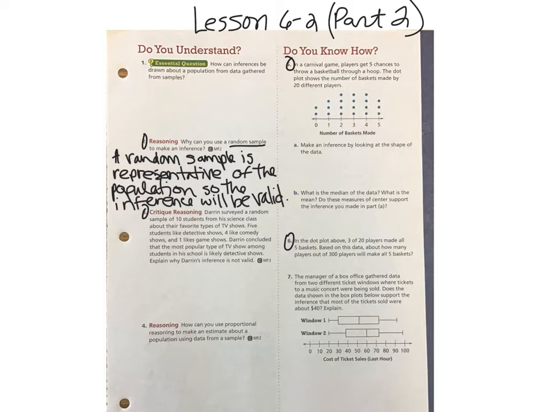Now I'd like for you to take a look at number 3. Explain why Darren's inference is not valid. First, let's examine the information that we have. It says that Darren only surveyed a random sample of 10 students from his science class. And while a random sample would make it a valid inference, 10 students in his science class certainly does not lead us to draw a conclusion about the most popular type of TV show among students in his school. Likely, Darren's science class does not include all the grade levels at that school and may not include students of different demographic backgrounds. So Darren's inference is not valid because his sample size is too small and is not representative of the entire school.